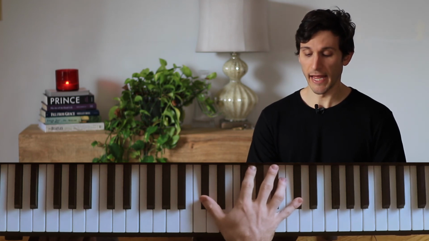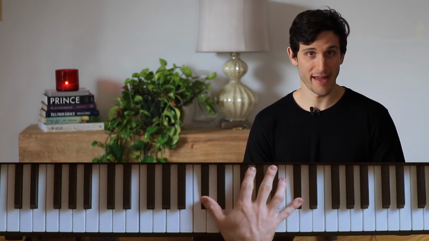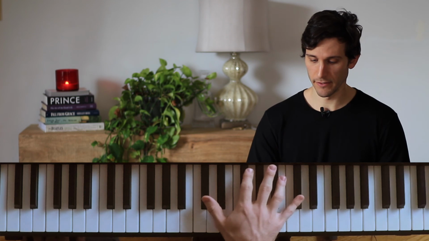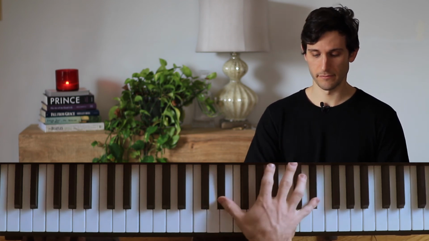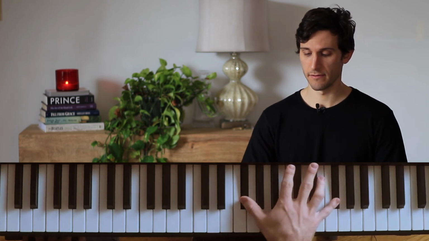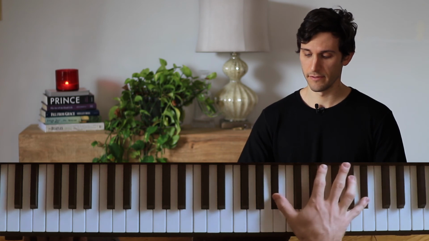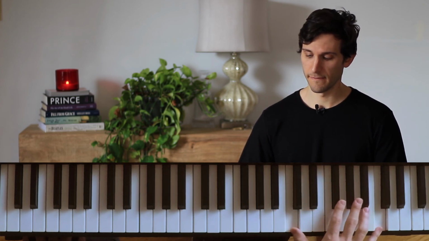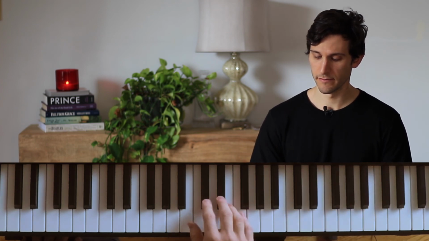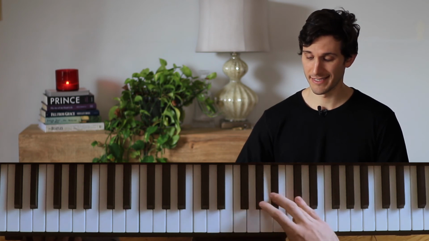So D flat, and then we're going to use the major scale formula: whole step, whole step, half step, whole step, whole step, whole step, half step, to construct the major scale. So those notes were D flat, F, G flat, A flat, B flat, C, D flat.